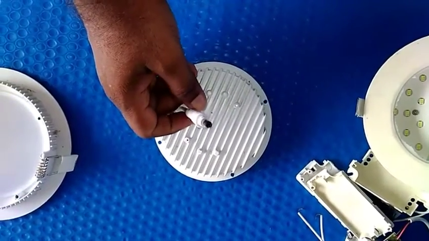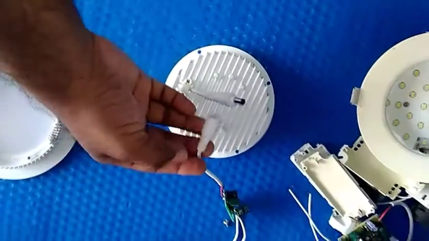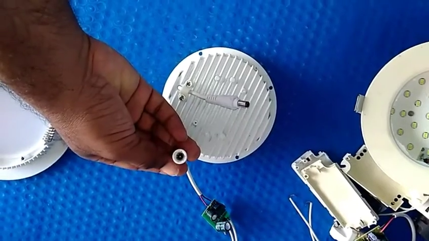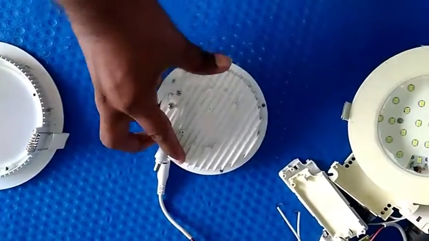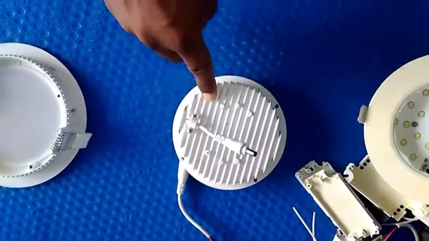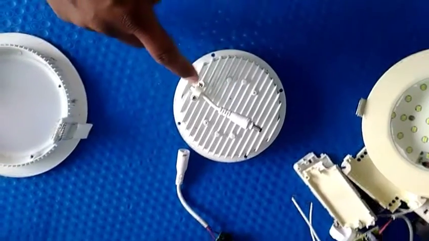We are discussing panel light manufacturing. We are using two types of connectors, female connector and male connector. The female connector connects to the driver, and the male connector connects to the body of the panel light. The male connector is fixed with screws.